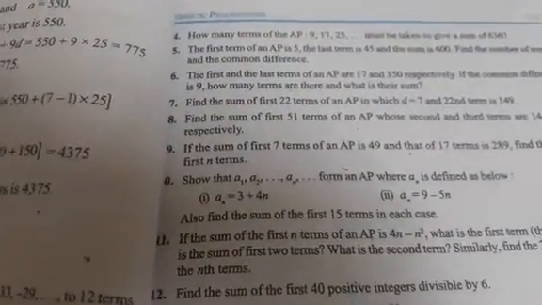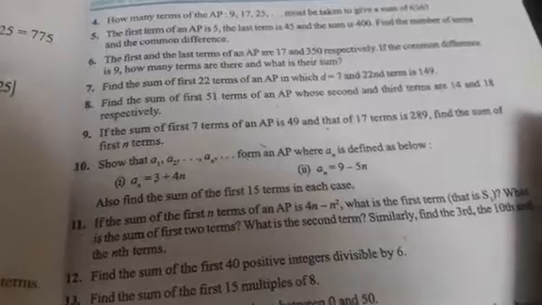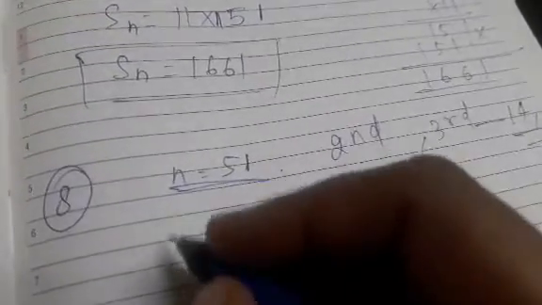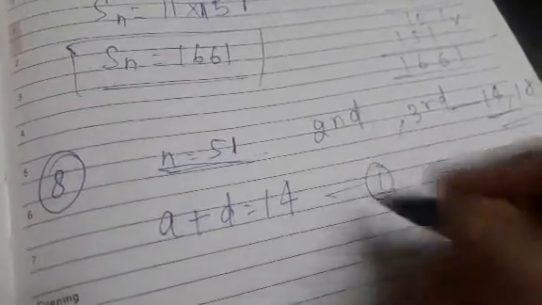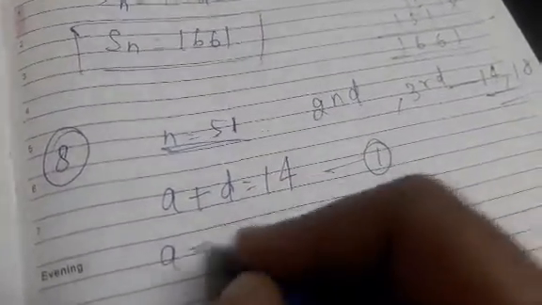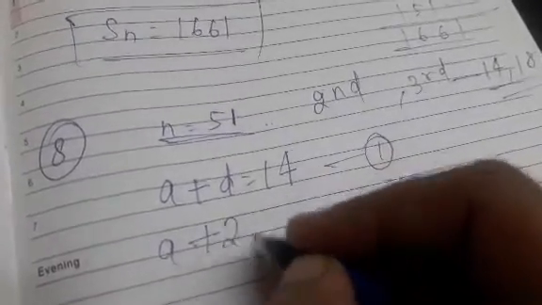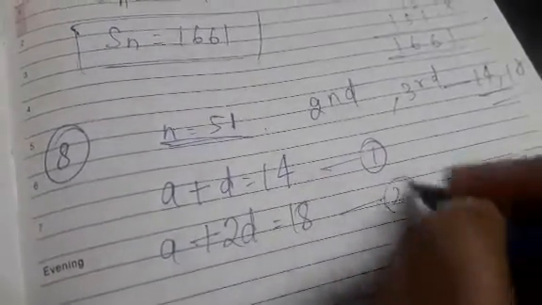Question number 8. So n is equal to 51. Second and third terms are 14 and 18 respectively. Now, as you know, when we write the series, it is a, a plus d, a plus 2d and so on. So for the second term, it will be a plus d, which is equal to 14, equation 1. And the third term, the second equation, will be a plus 2d is equal to 18, equation 2. Now we'll get the answer for a and d.